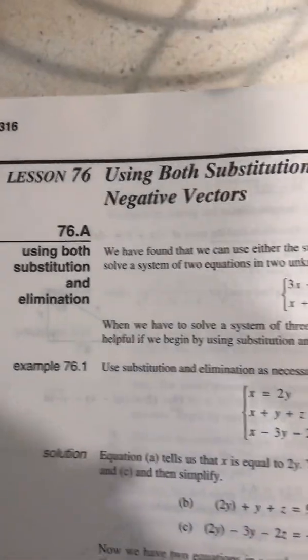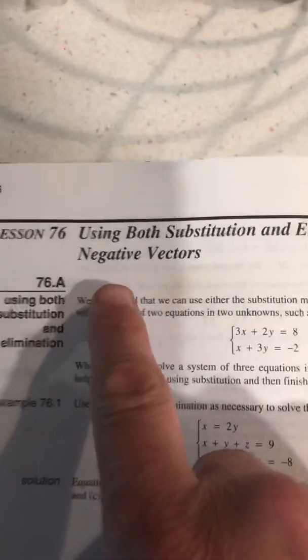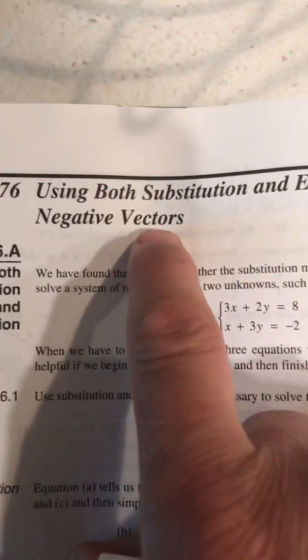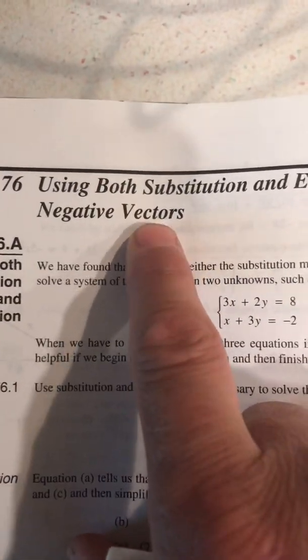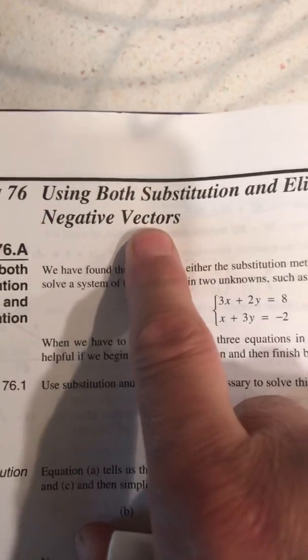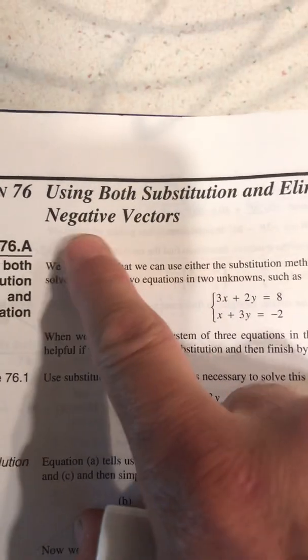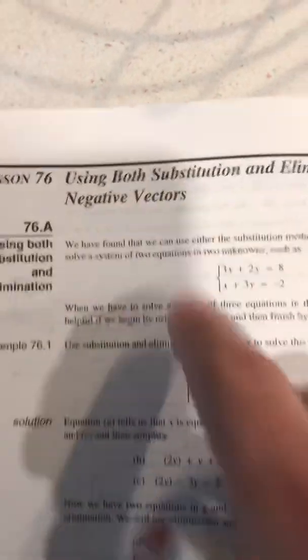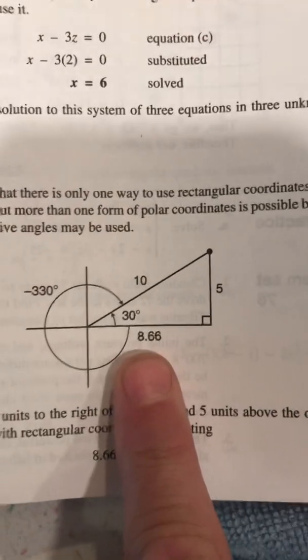Problem set 76, using both substitution and elimination. As for negative vectors, what's your vector, Victor? Over, under, Roger, Roger. We don't do vectors, so you don't have to worry about the second part of problem set 76, stuff like this. No go. But we're focusing on using both substitution and elimination.